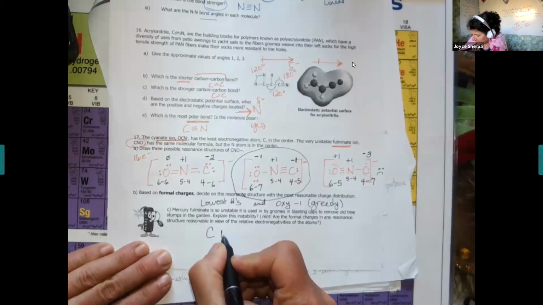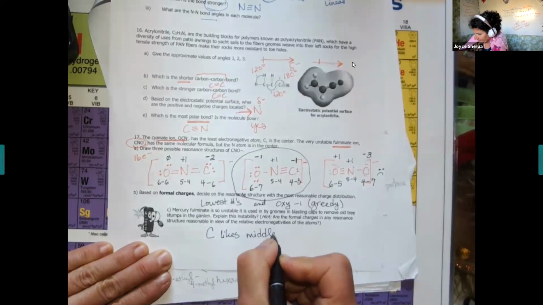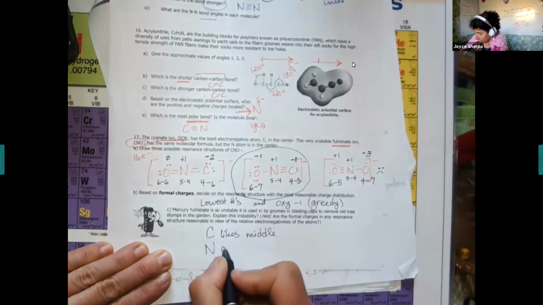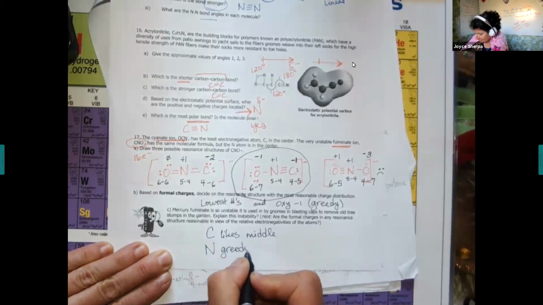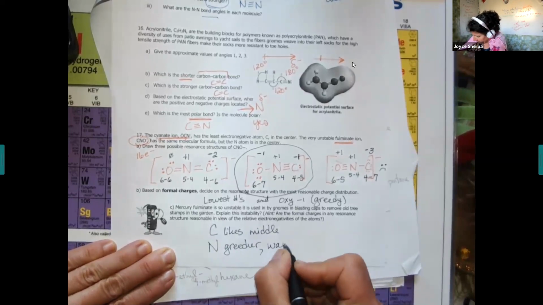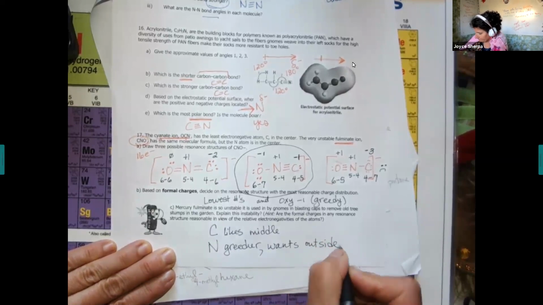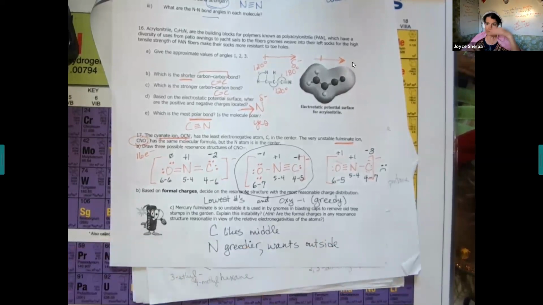So carbon likes the middle position. Nitrogen is greedier. It wants to be on the outside. So however you want to phrase that.